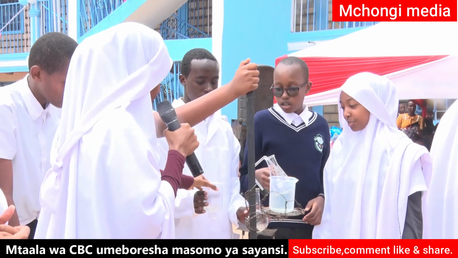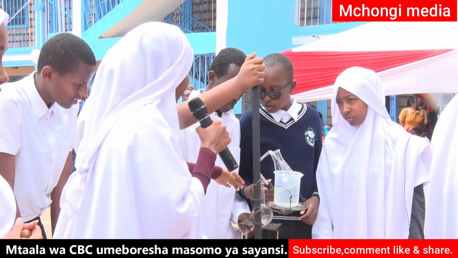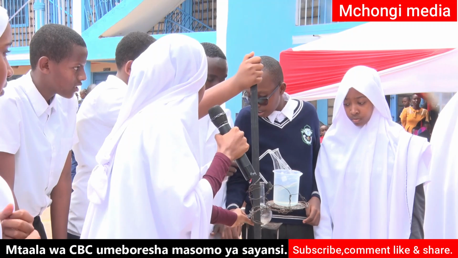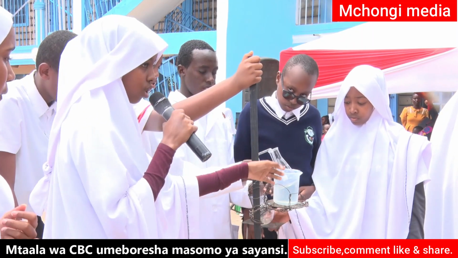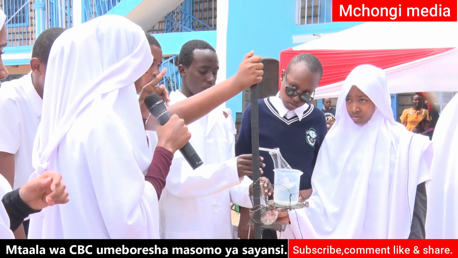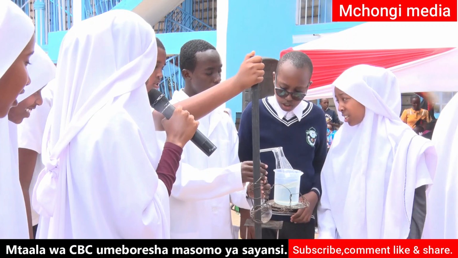So now, we will transfer the salt solution from the beaker to the round bottom flask. This apparatus is very good for heating, unlike the conical flask. So we start, right. You should add.